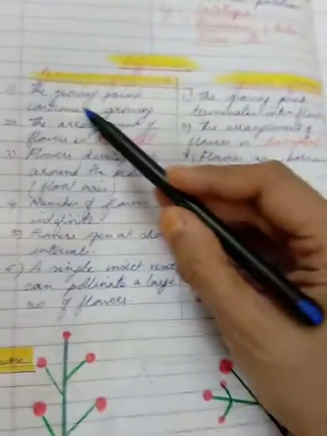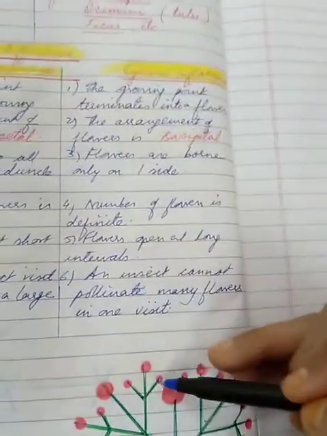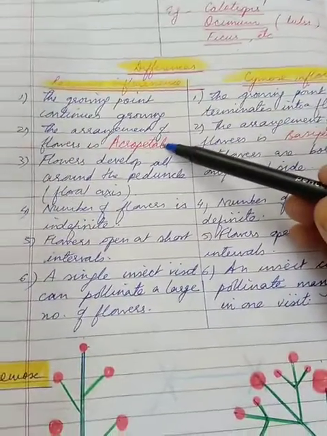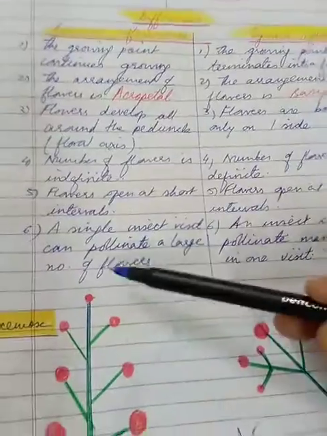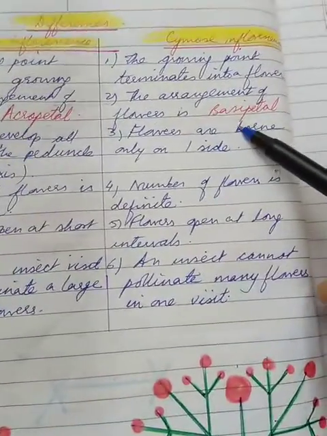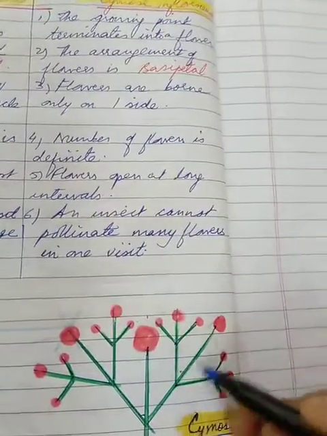And as I said, this is the last topic, the differences. Here, the growing point in racemose, the first one, continues growing, but here it terminates into a flower. You have seen just now how it terminates into a flower. The arrangement of flowers is acropetal. Just now I explained, oldest at the bottom, youngest at the top. But here it is basipetal, right? That means the oldest at the top and the younger ones on the side.